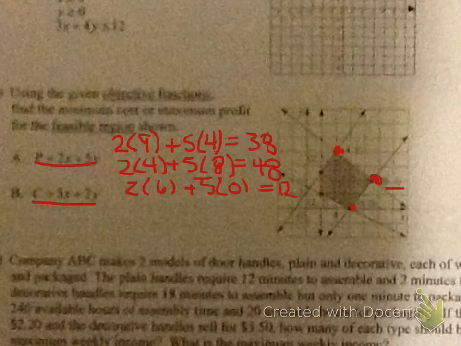Now I can kind of tell because the y has the bigger number that's going to be multiplying. So the bigger the y, the more profit I can make. So that's why 4,8 was better than 9,4, partially. But you should still check it out. So we can see here that our maximum profit happens at 4,8. So that was our maximum profit, 4,8.